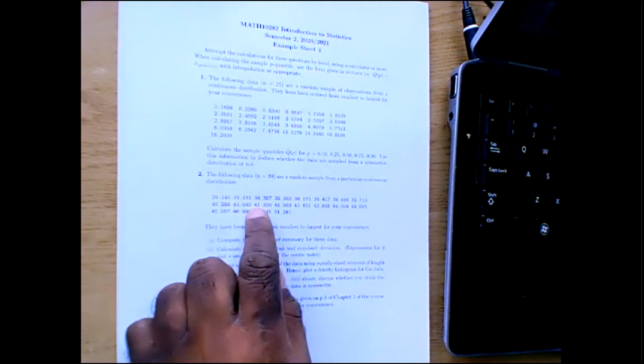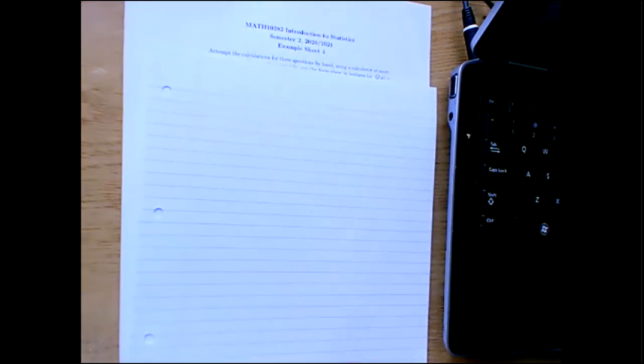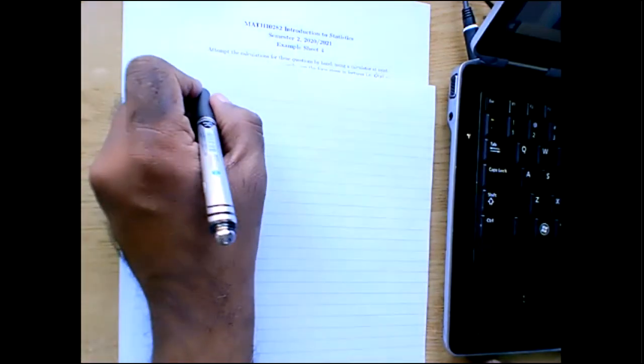Right, so you have the following data set. There are 20 data points. There are 4 parts. The first part is to complete the 5-number summary. Remember, the 5-number summary is something I talked about in the last tutorial. So this is question 2.